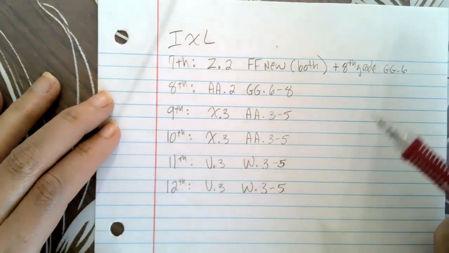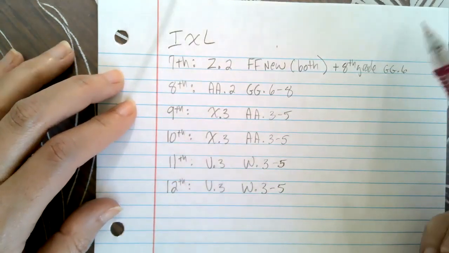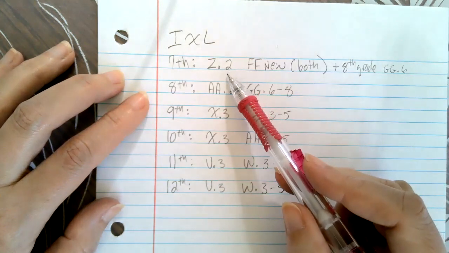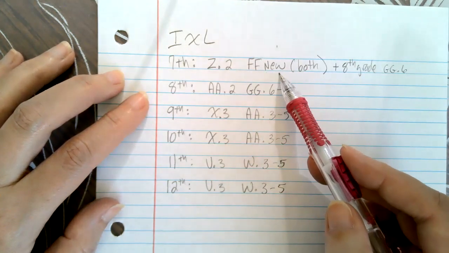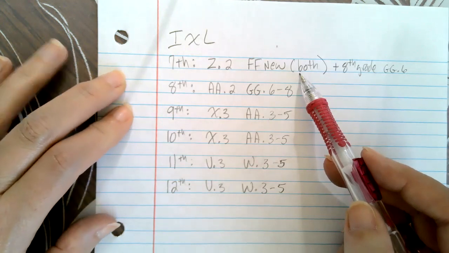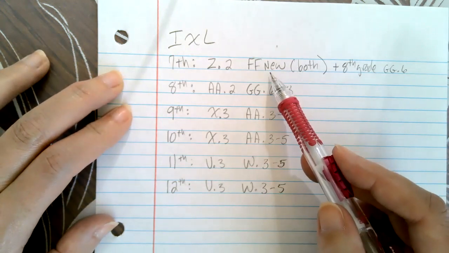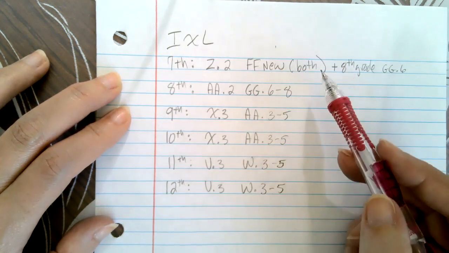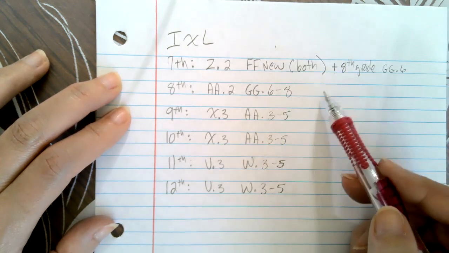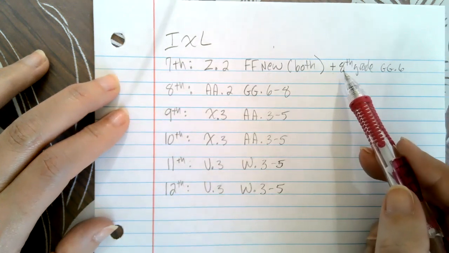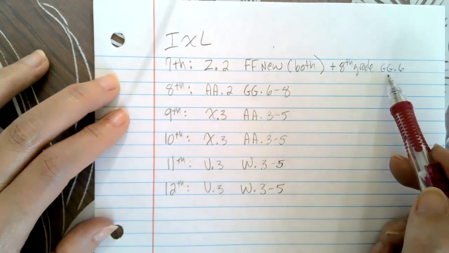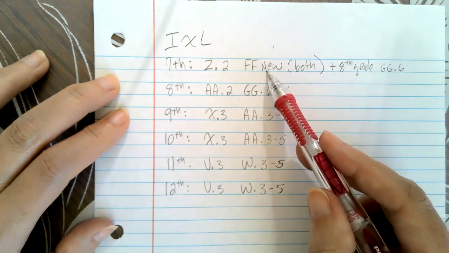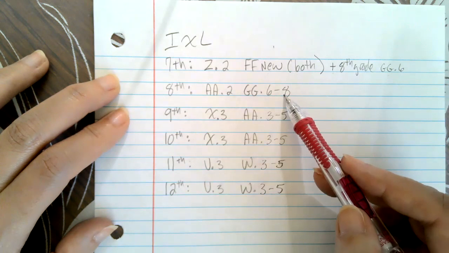Okay, so here is your path for studying for IXL. For 7th grade, I'd like you to write down Z.2, FF new, and then in parentheses, please write both, because there are 2 FF news. Okay, and you need to practice both of them. And then you're also going to do one of the ones from 8th grade. You're going to do 8th grade GG.6. And that's only because that concept is not covered in the 7th grade. But you do need to practice it.